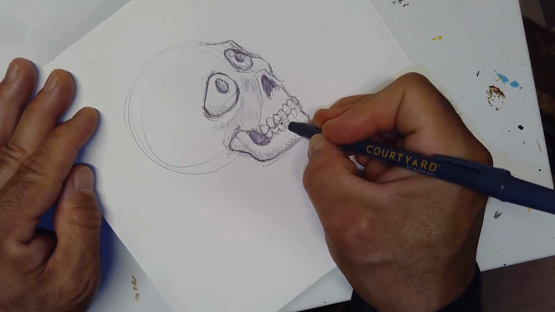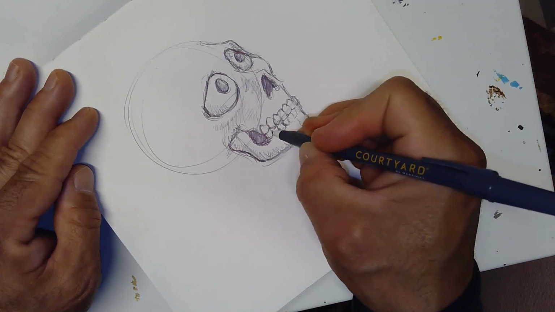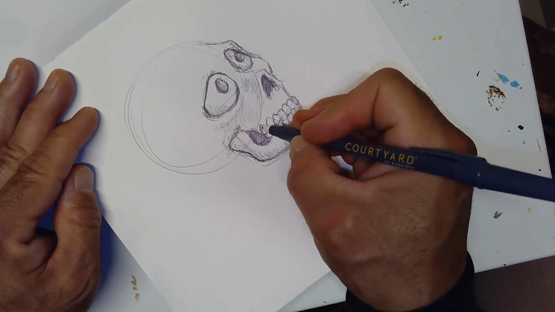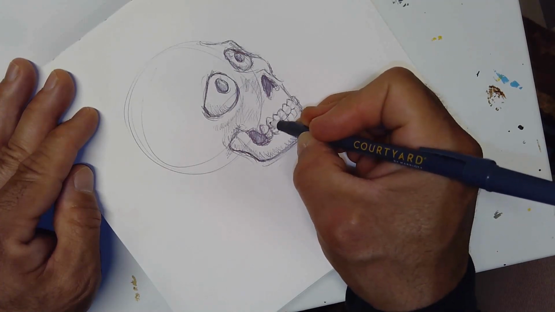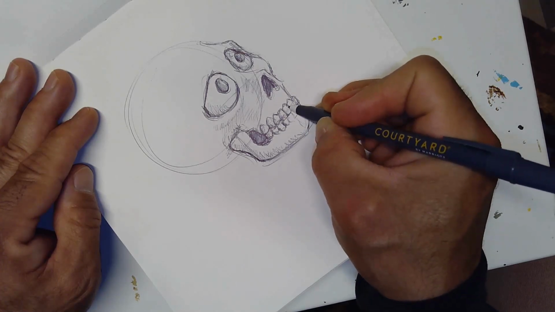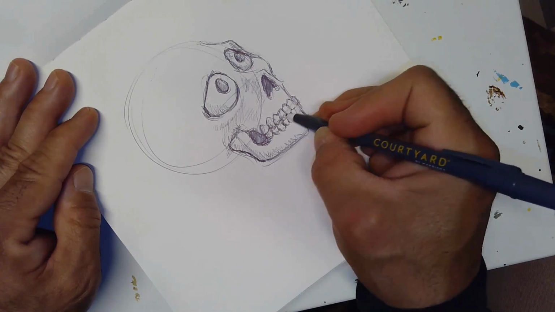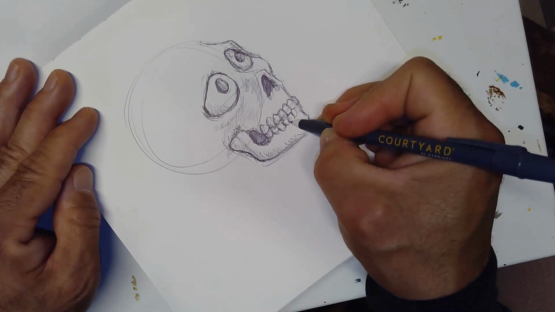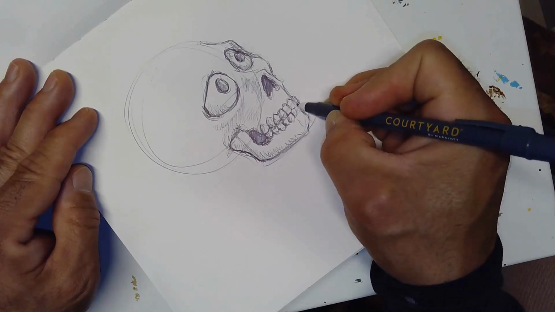Same thing with the bottom teeth, just giving them a little bit more definition. And I'll just do a little bit of squiggles here and there just to show that the teeth have a little bit of texture to them. And it's kind of funny, I got that line, it looks like braces. Maybe I should give them braces.